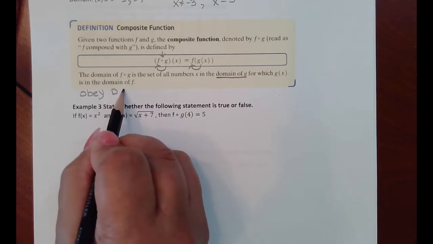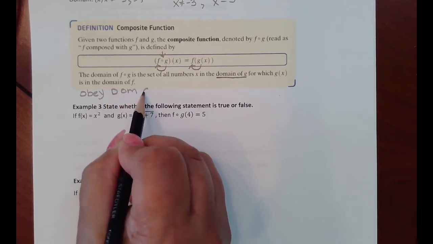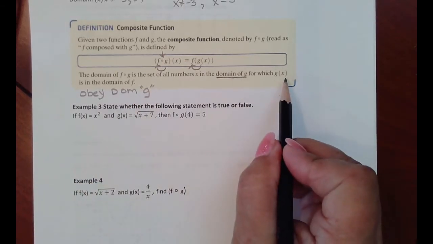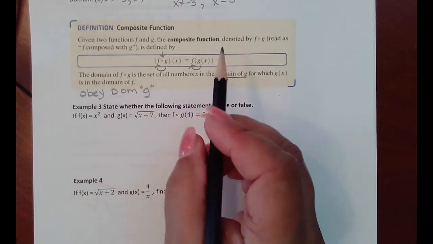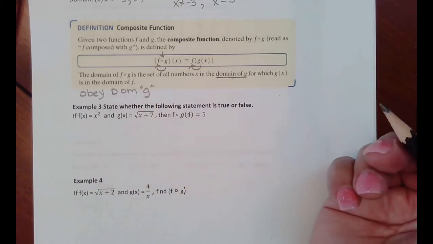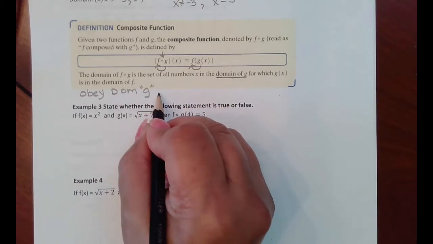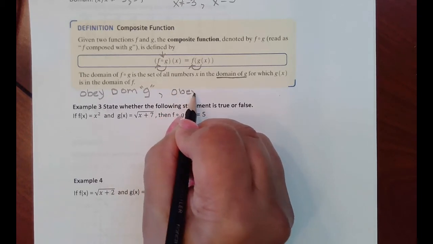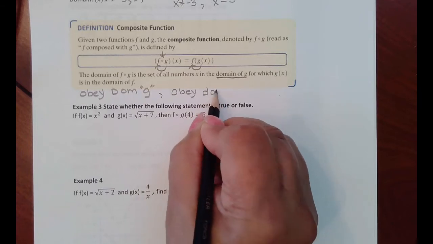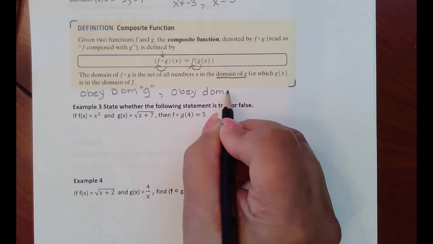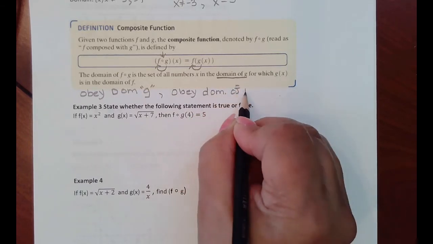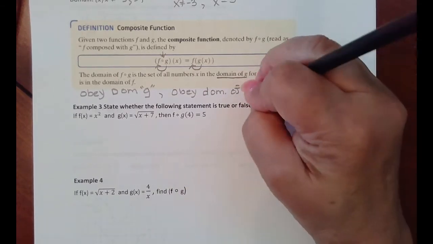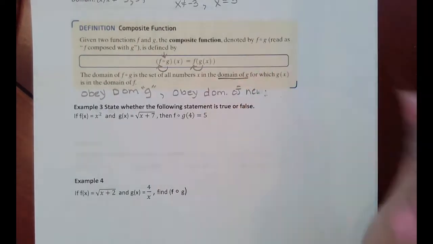Obey the domain of g, for which g of x is in the domain of f. Now that is what's hard for a lot of students to understand. What that means is that you must also obey the domain of the newly composed function, the function that you're going to create through composition.